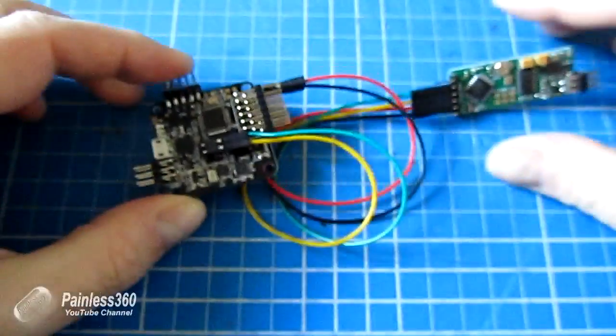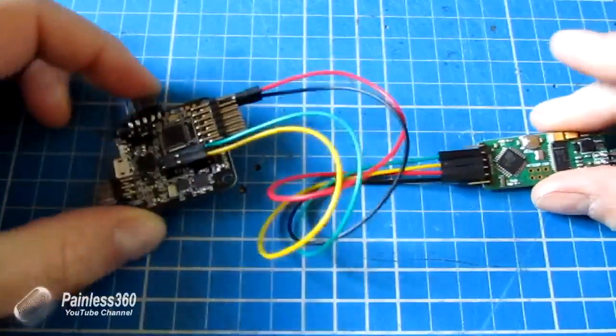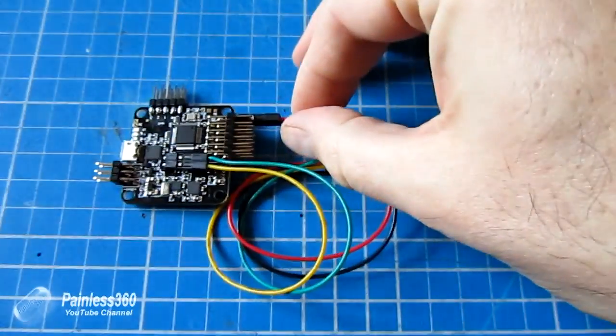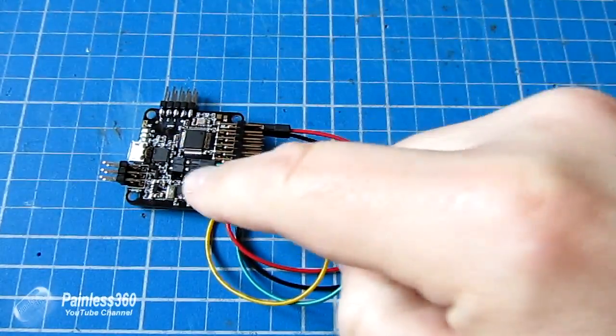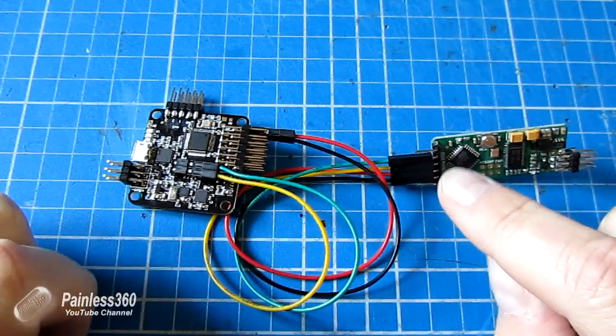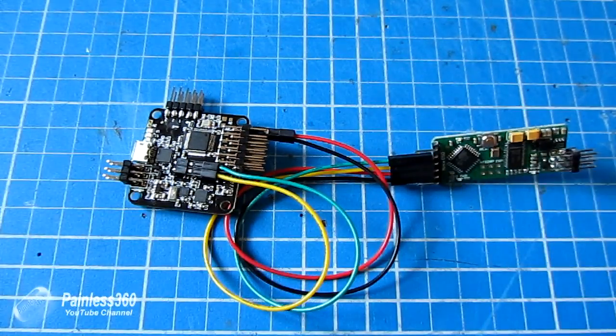And there we have it. That is all wired up, ready to go. So again, we have the power coming from one of the spare motor out sockets, and we have receive and transmit crossed over. So receive on this end is a transmit here, and vice versa.